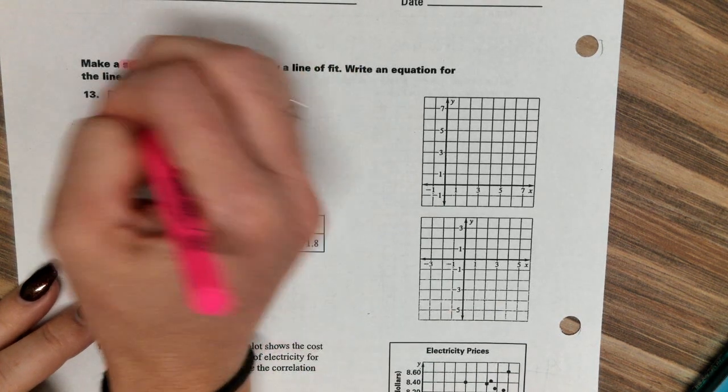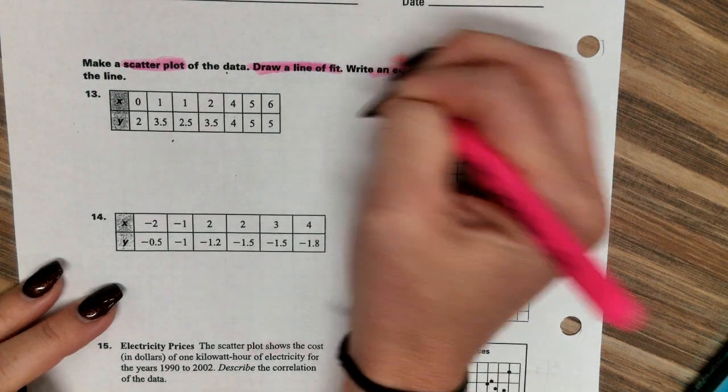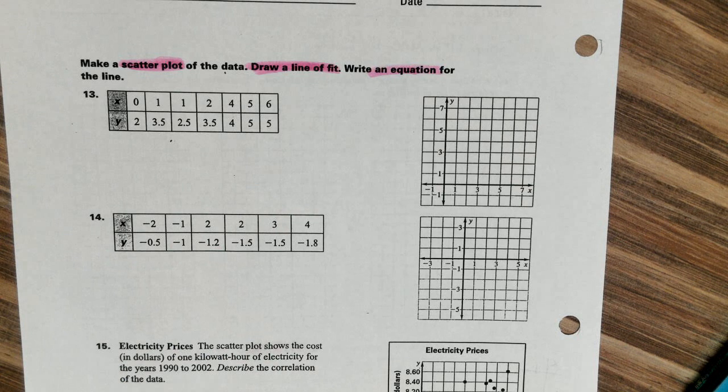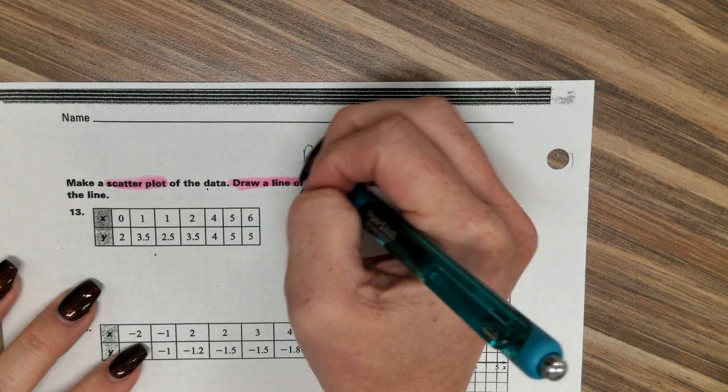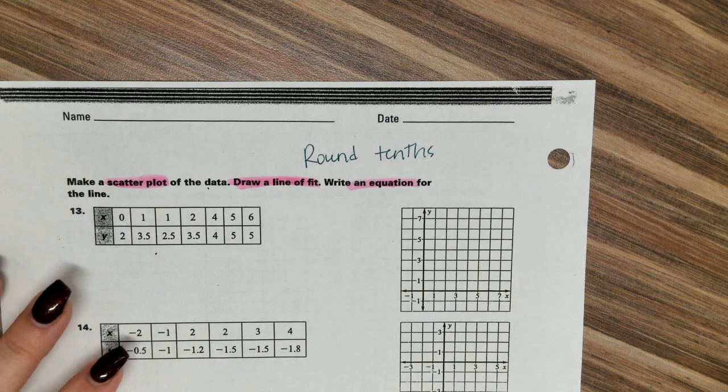You're going to make a scatter plot, you're going to draw a line of fit, and you're going to write an equation of the line. I do want you to round to the tenths. Okay, so real quick, at the top, I want you to put round to the tenths place. That's 1 decimal place.